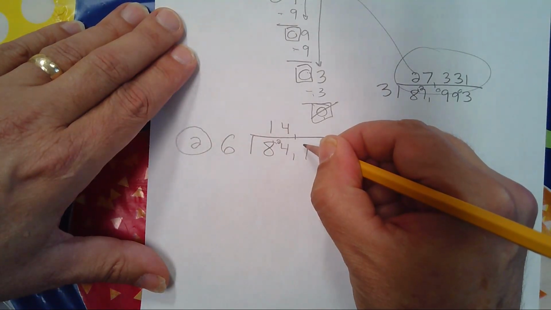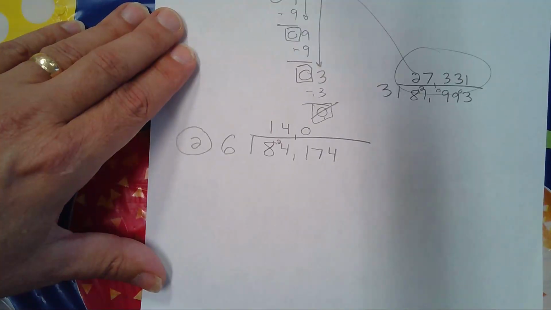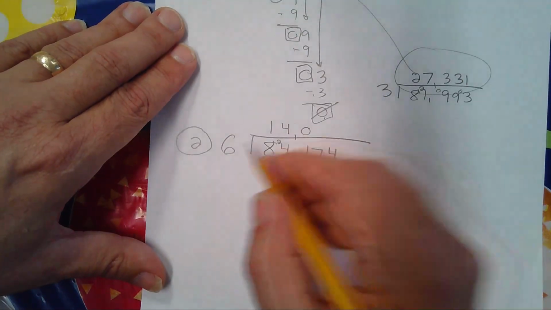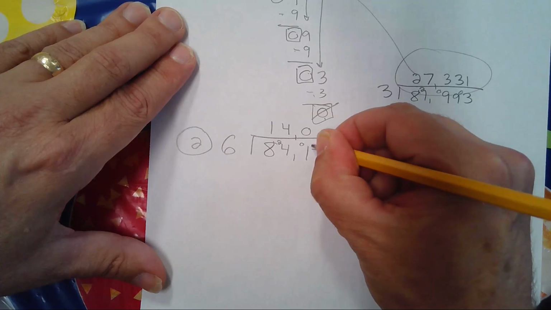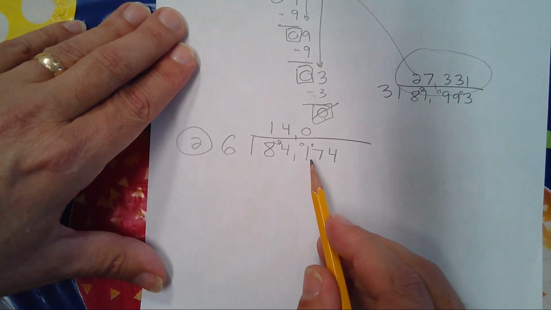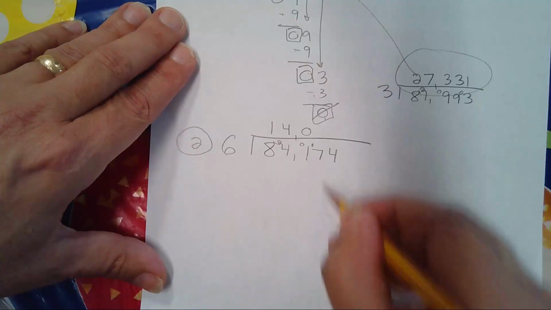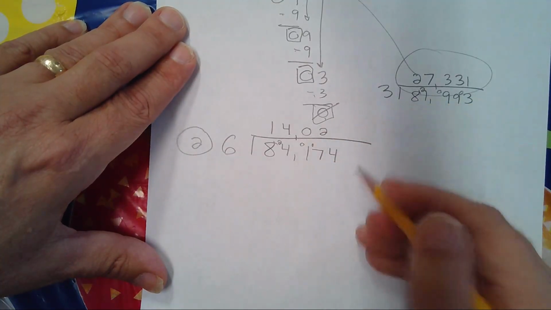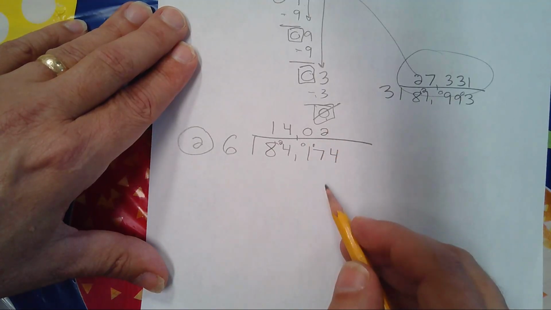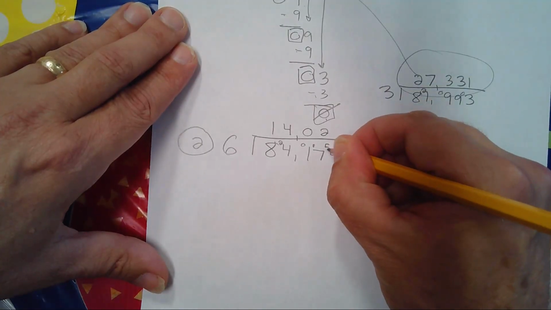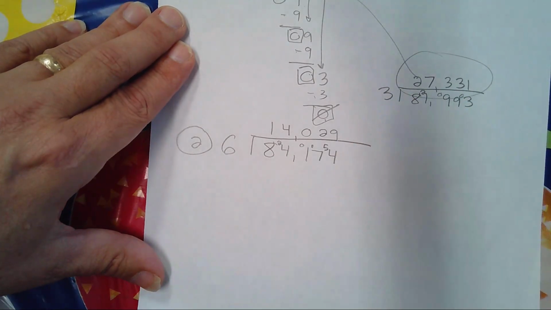You could put the 0 if you want. 6 goes into 1 0 times. So 0 times 6, 1 minus 0 is 1. And again, if you put the 0, then maybe you just put the 1 right here. Drop the 7, 17. 6 goes into 17 2 times, 2 times 6 is 12, 17 minus 12 is 5. And then 6 goes into 54 9 times.